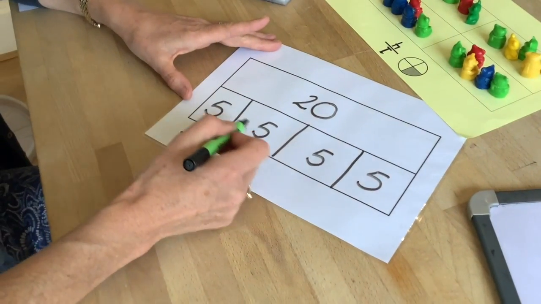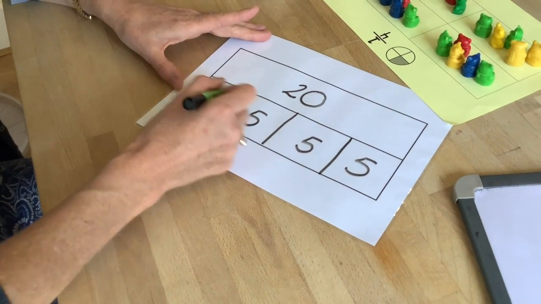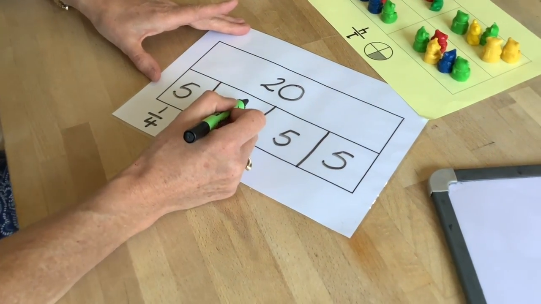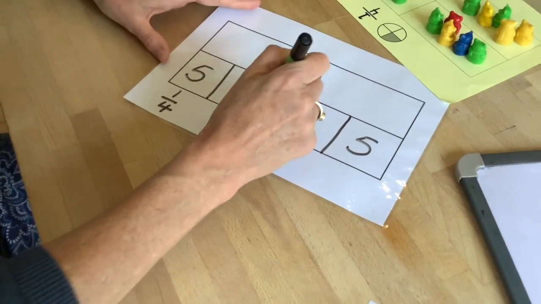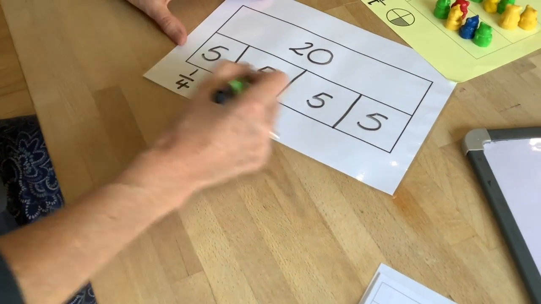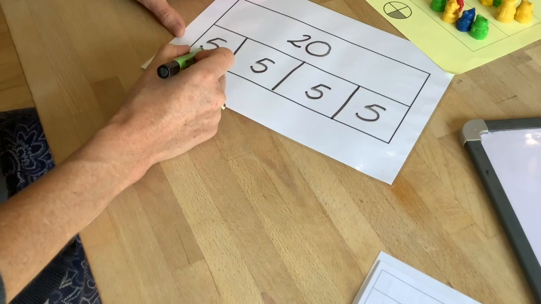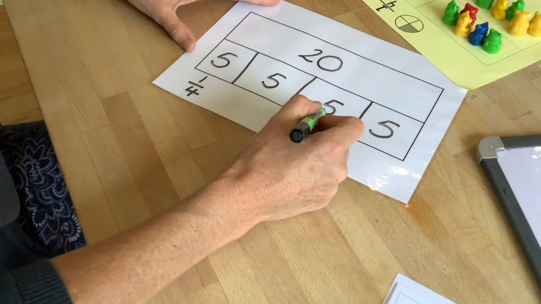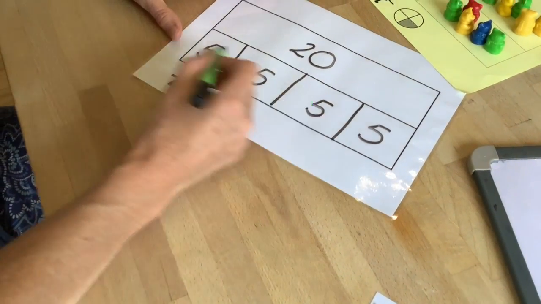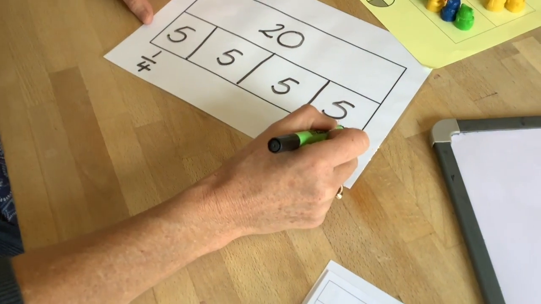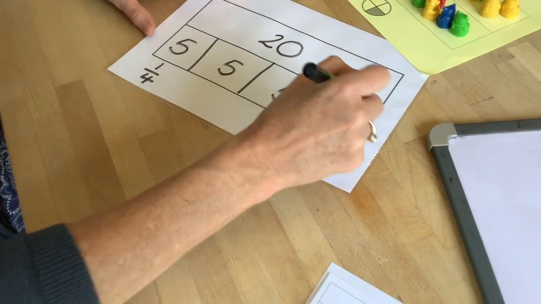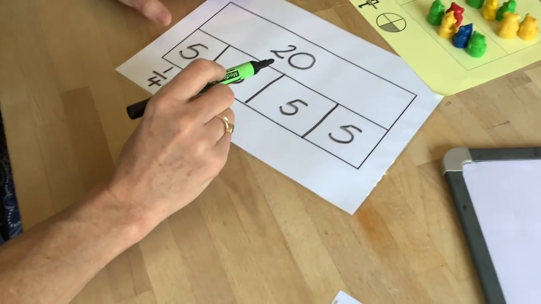2 quarters of 20 would be 5, add 5, which is equal to 10. 2 quarters is the same as 1 half. 3 quarters of 20 would be 5, add 5, add 5, which equals 15. And 4 quarters of 20 would be 20, which is equal to our whole.